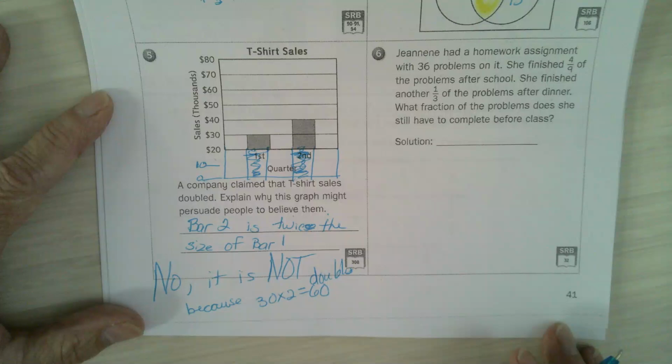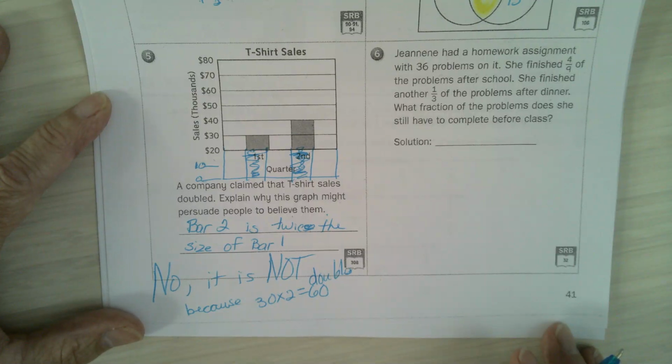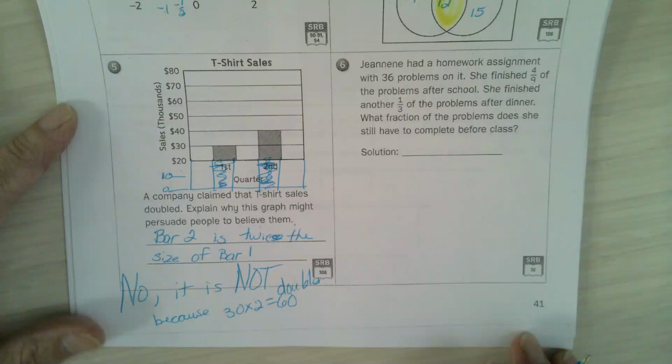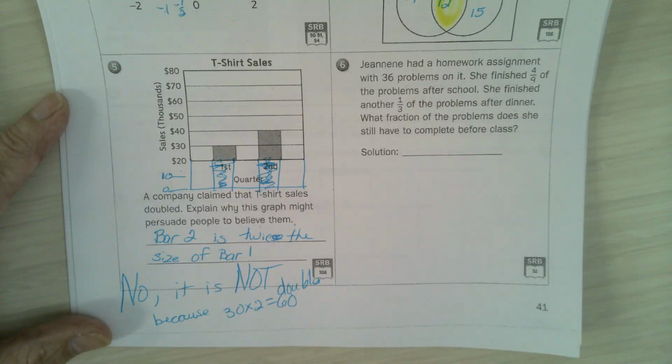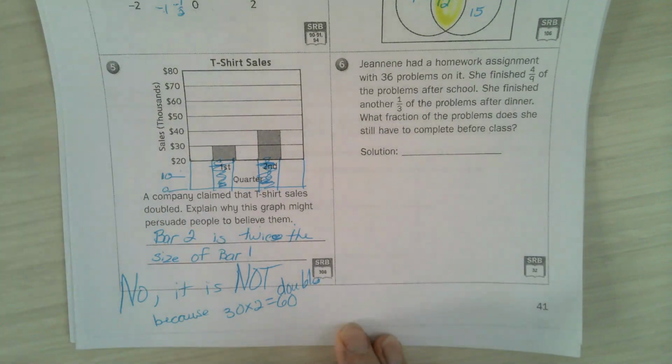Janine, we're on math box number 6. She had a homework assignment with 36 problems in it. She finished 4/9 of the problems after school. She finished another 1/3 of the problems after dinner. What fraction of the problems does she still have to complete before class?